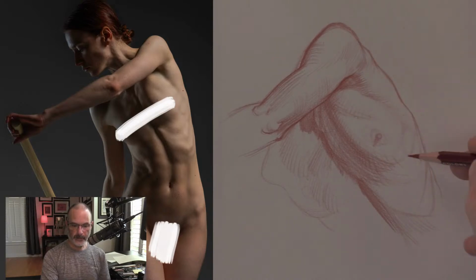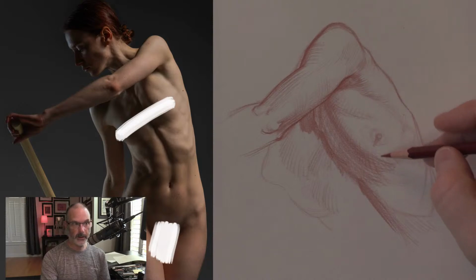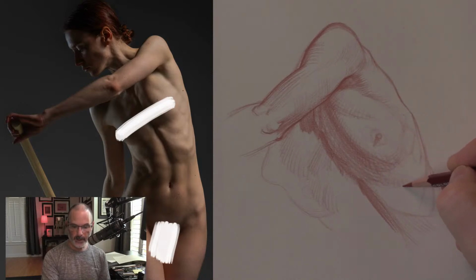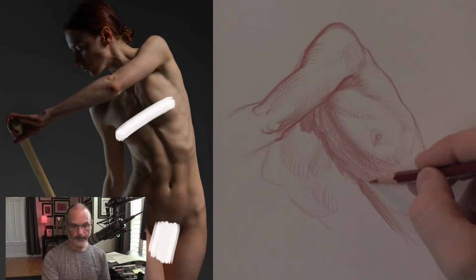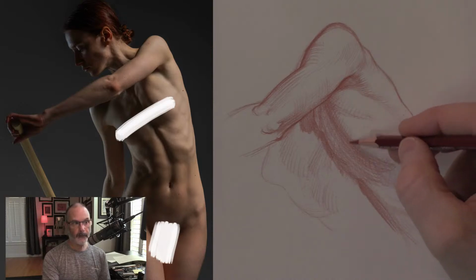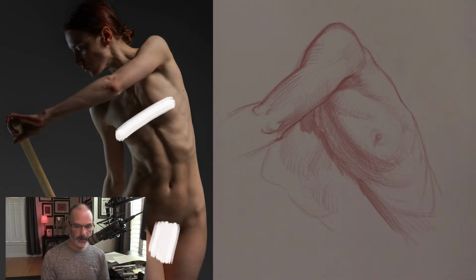I'm just scribbling a little bit now. I'm trying to go a little bit faster. Curve around the bottom of the breast. Don't go too dark in the light. This is just a rib separation. Curve around. There should be no straight line.